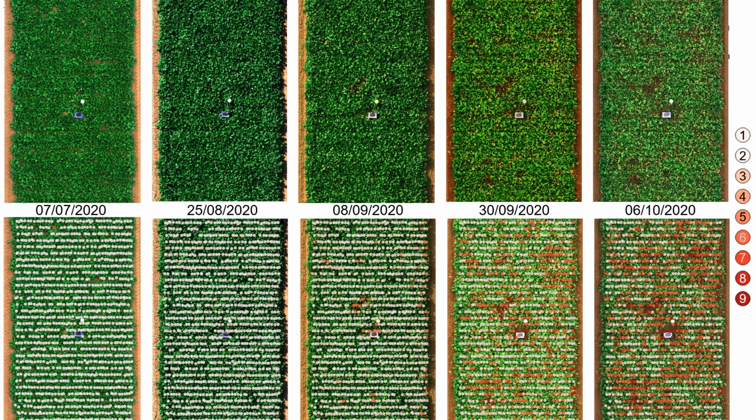And this is a picture I really like a lot, because we have this single plot visualized as RGB pictures and with the digital rating scale over time from July to October. And we see that at the early time point in the vegetation period, we have a very healthy situation in the field. We have no diseased plants, but in August, first diseased plants appear, and the number of diseased plants and the severity of the disease increased over time.